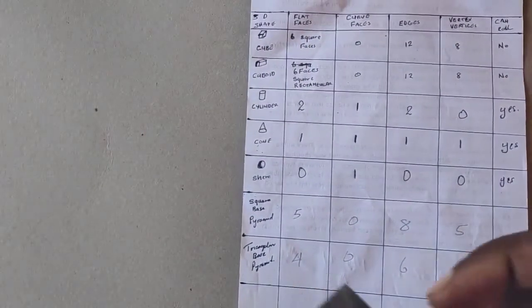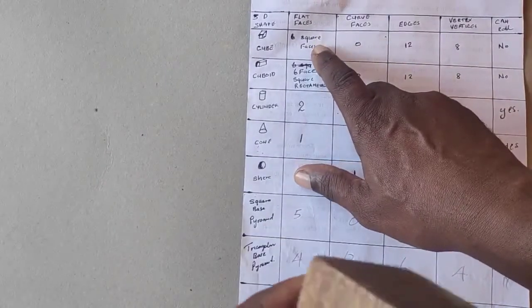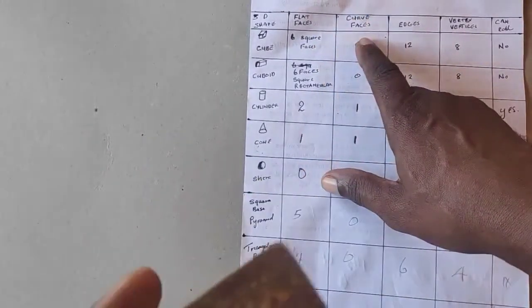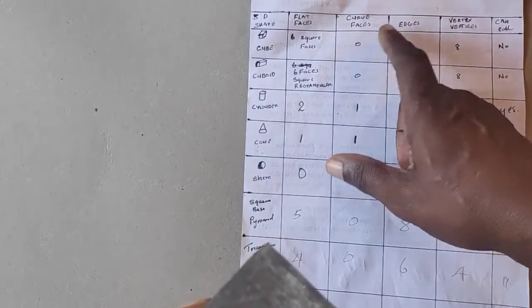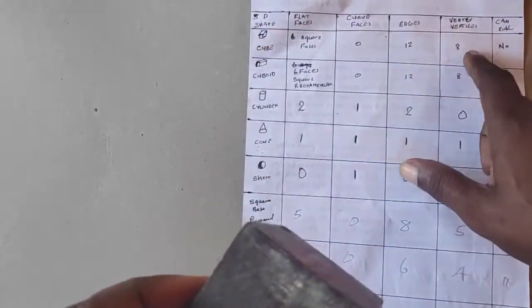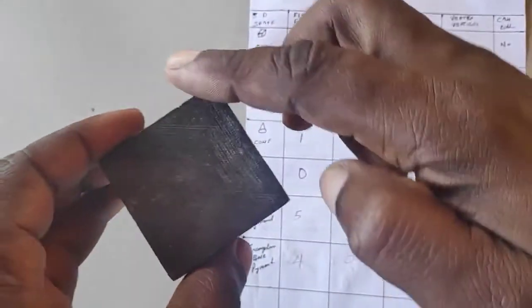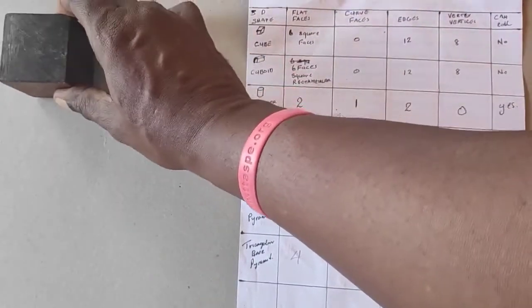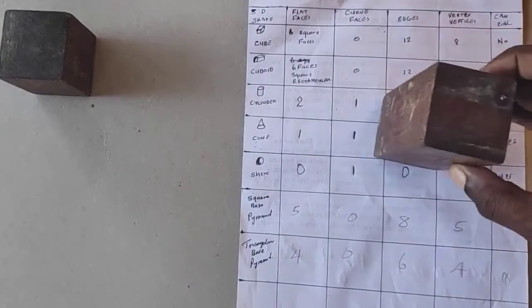We said the cube has 6 square faces, no curved faces, 12 edges. Remember the edges? These are the edges. 8 vertices, the points. And no, it couldn't roll, right? That's the square. The rectangle, sorry. Cube.